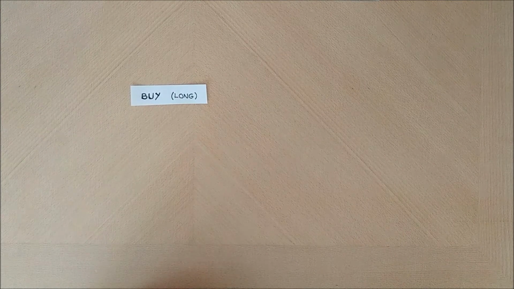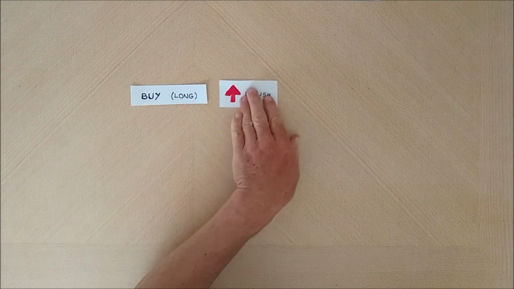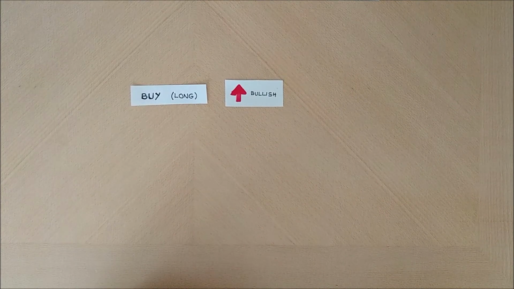When you buy shares in a company, you are said to be long the stock, and you want the price to go up, and you are therefore bullish. You buy the shares and then sell them at a later date for a profit.